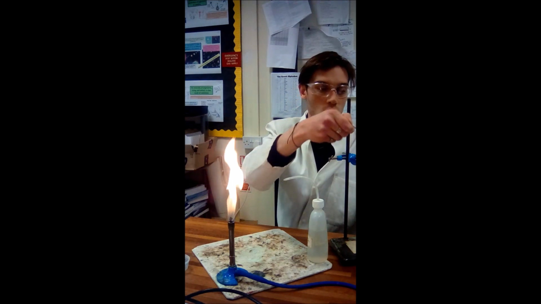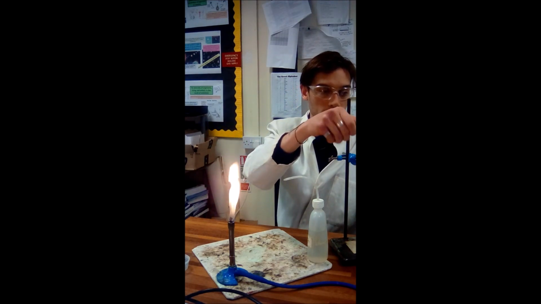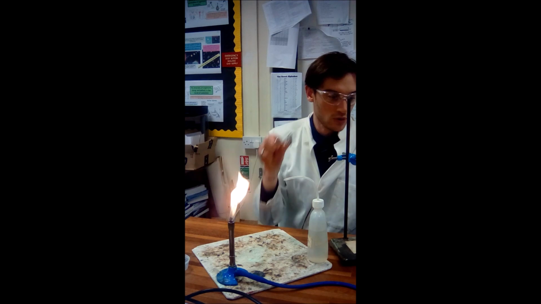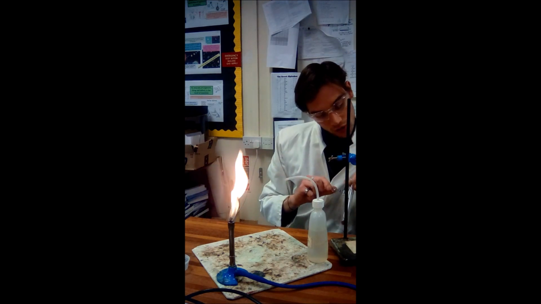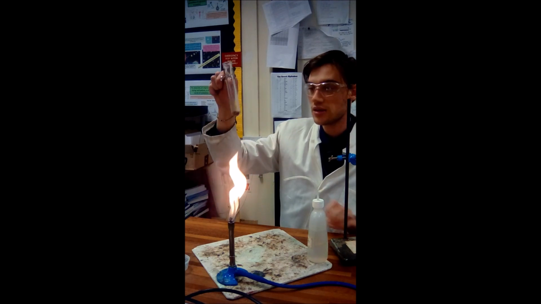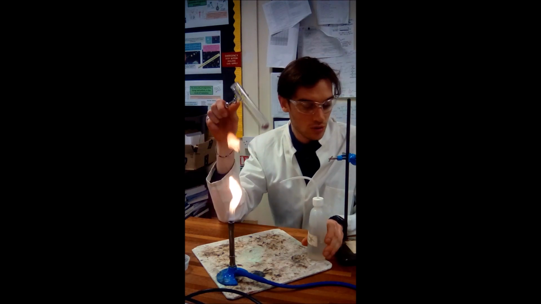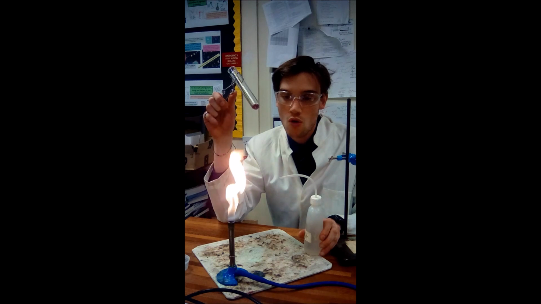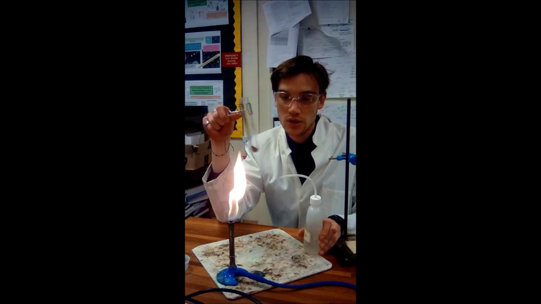We're going to test one more. So we've got cobalt chloride. So this is technically already anhydrous. So it's cobalt chloride, and it's technically already anhydrous.